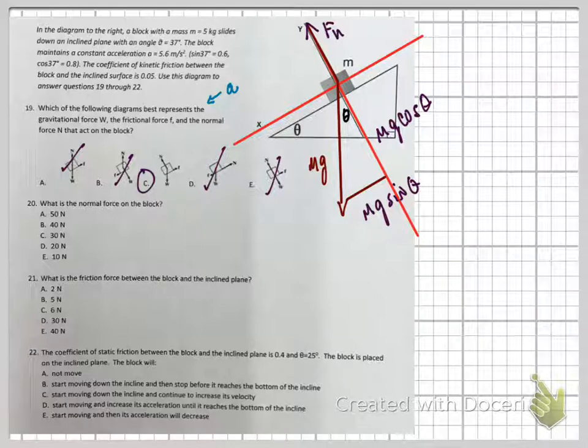Number 20, what's the normal force? Well, let's see. We can sum up the forces in the y direction. Summation of forces in the y direction equals mass times acceleration in the y direction. We know it's not accelerating in the y direction, so that's going to be 0.